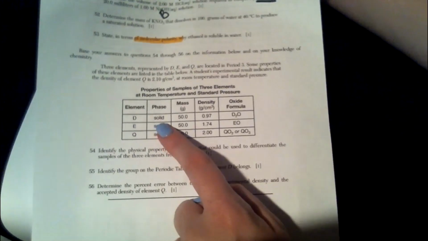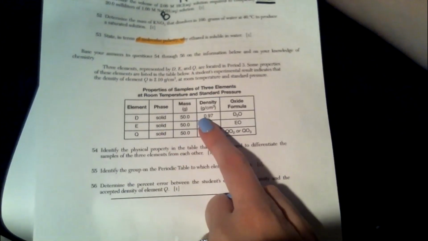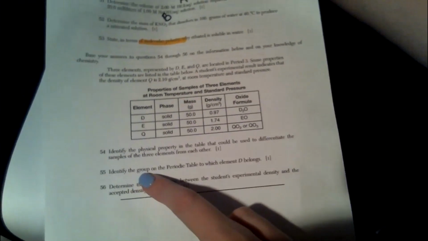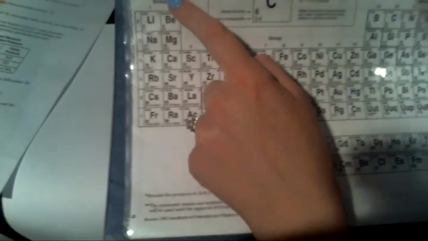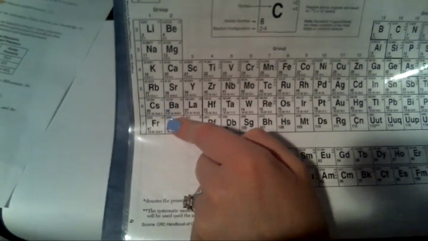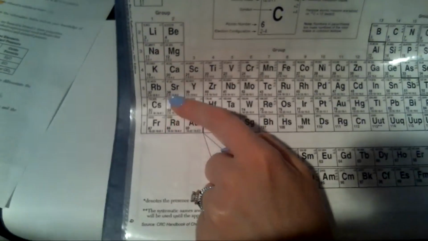Now, hydrogen would be a decent guess, but hydrogen is in the gas phase. And this question says that element D is in the solid phase. So I probably would have guessed lithium would have been my guess, but it doesn't even ask you what element it is. It just asks you what group it would be in. So because it's a +1, every member of group 1 has a +1 charge. Every single member of group 1 has a +1 charge because they all have 1 valence electron. So that's how you would figure that one out.